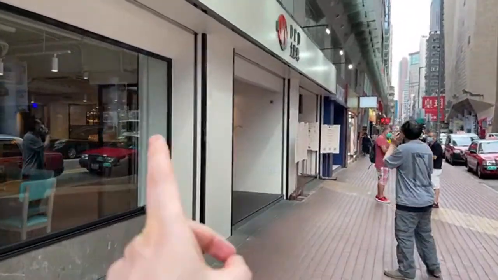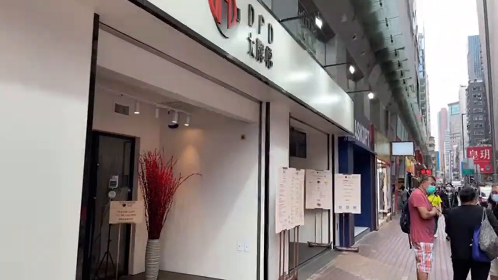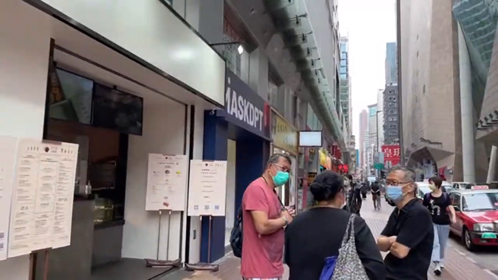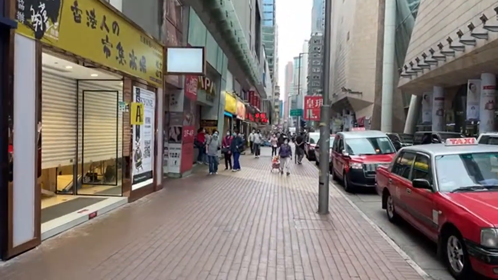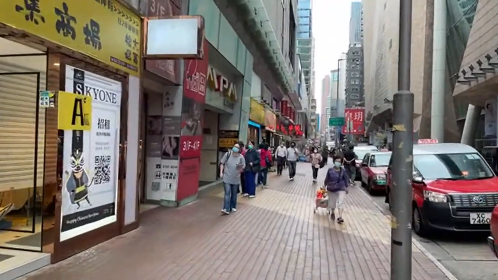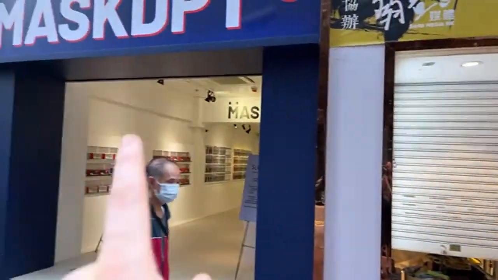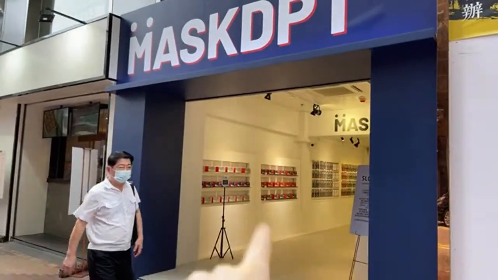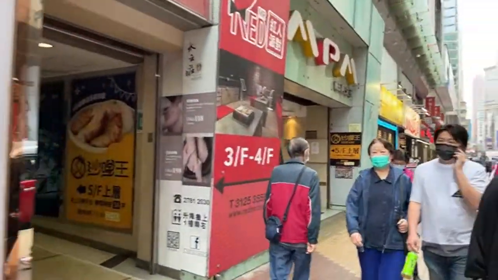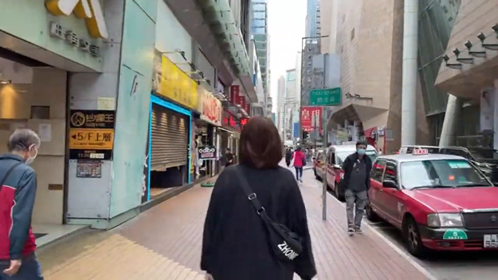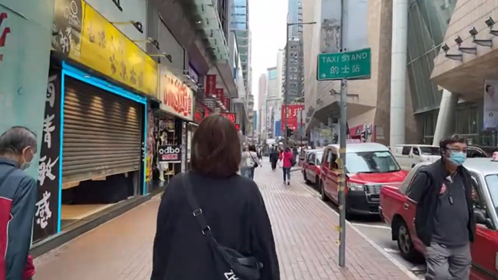Oh, this used to be a Choi Wa. That's closed. Now it looks like to be more market. Mong has the electronic market here. There's a shop dedicated to masks here. It's a new one. Another new one, that is. So they have the electronic market here.